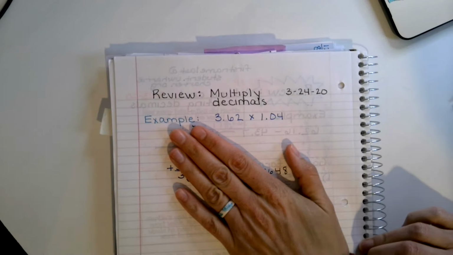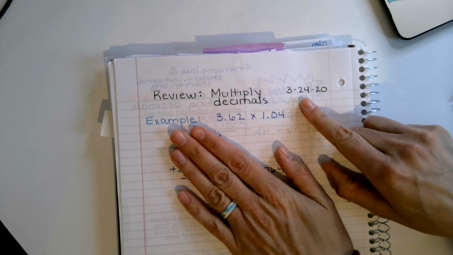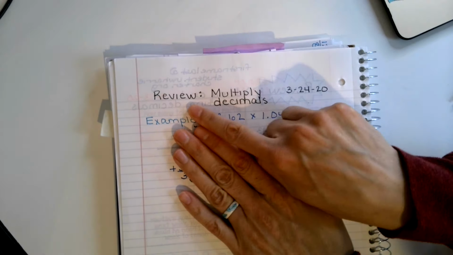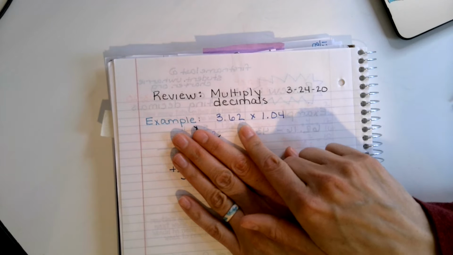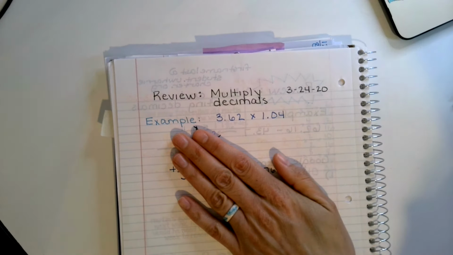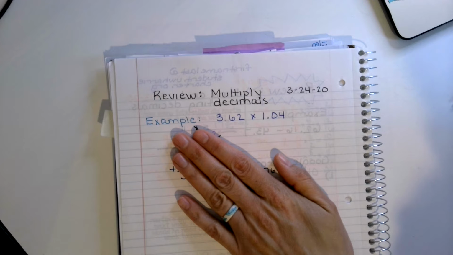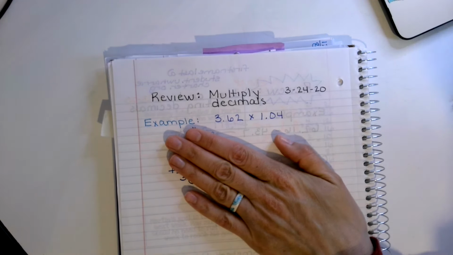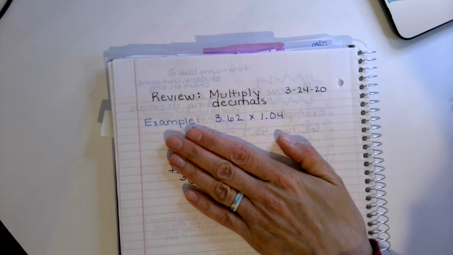So put today's date on the top of your page, turn to next blank page, put review, multiply decimals. Here's your example. 3 and 62 hundredths times 1 and 4 hundredths. If you are watching this right now and you want to try that on your own to see if you remember how to do that, pause the video. Try it on your own and compare it to my answer.